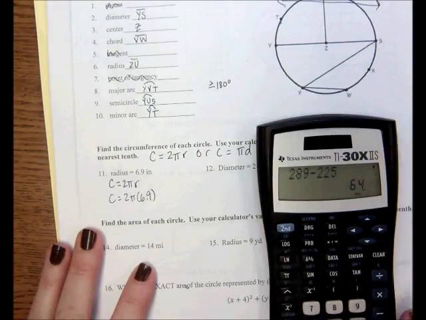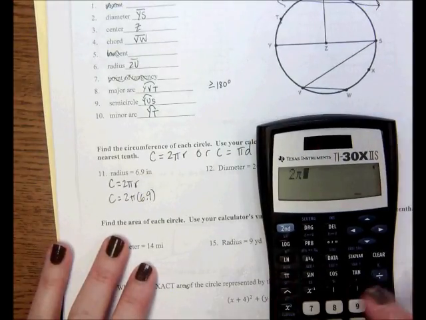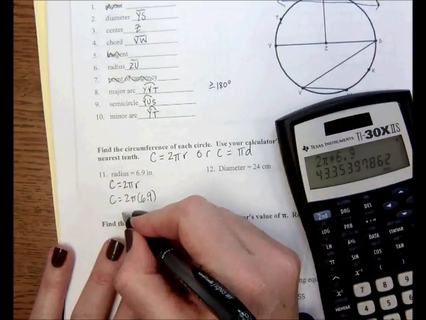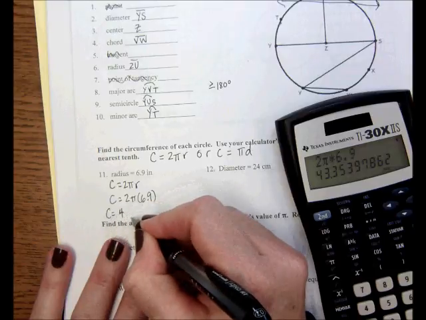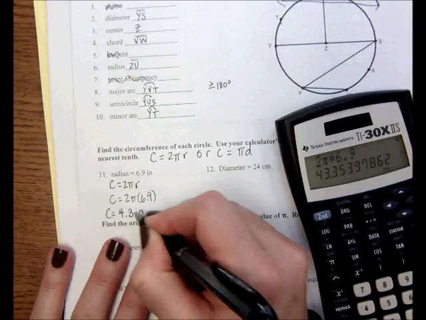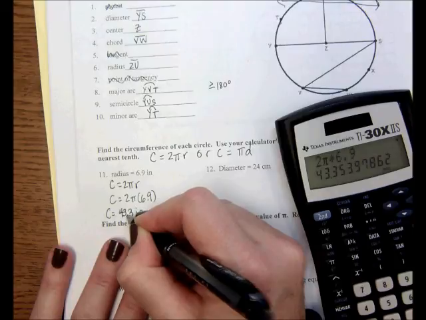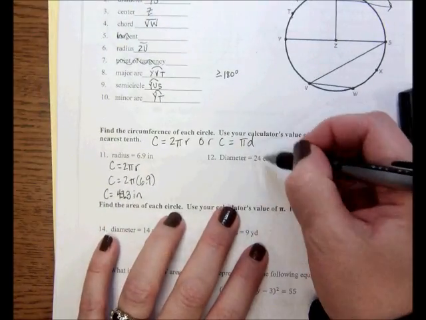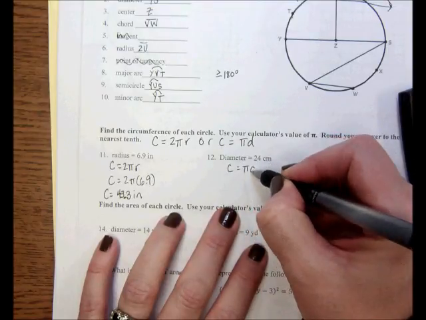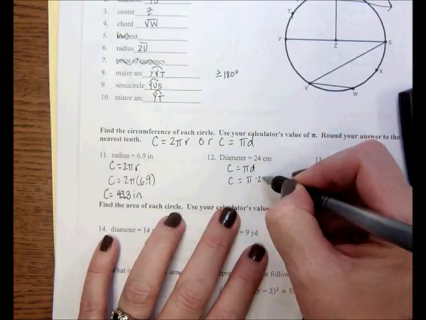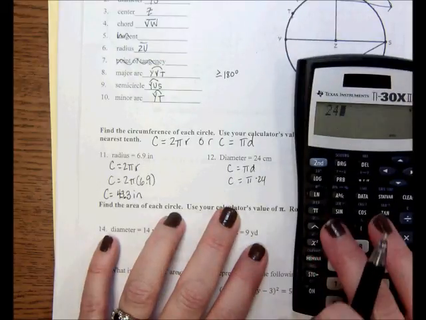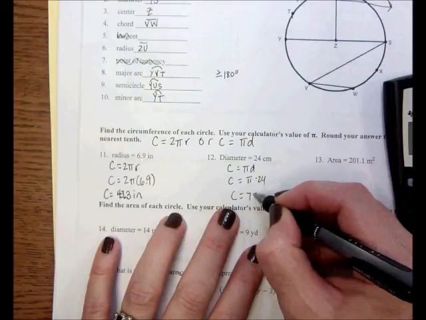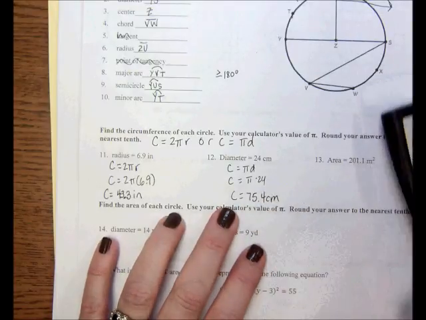It says to use my calculator's value of pi. So in my calculator, I'm going to say 2 times pi times 6.9, and my answer is 43.3. I'm rounding to the nearest tenth. The circumference is equal to 43.3 inches. The next one, I'm given diameter, so I'm using the formula C is equal to pi times D. So C is equal to pi times 24, and I plug it into my calculator, 24 pi, and that is equal to 75.4 centimeters, because it's rounded to the nearest tenth.